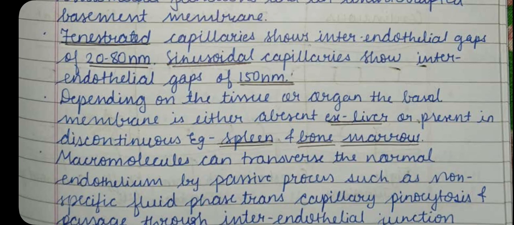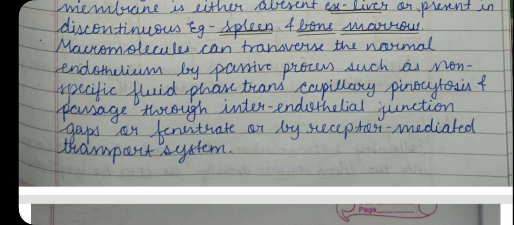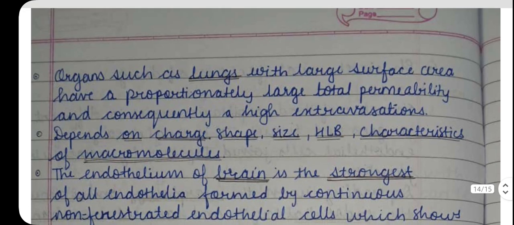Depending on the tissues or organs, the basal membrane is either absent, as in the liver, or discontinuous, as in the spleen and bone marrow. Macromolecules can traverse the normal endothelium by passive processes such as non-specific fluid-phase transcapillary pinocytosis and passage through interendothelial junction gaps or fenestrae, or by a receptor-mediated transport system.